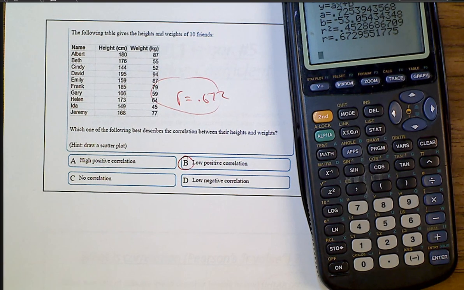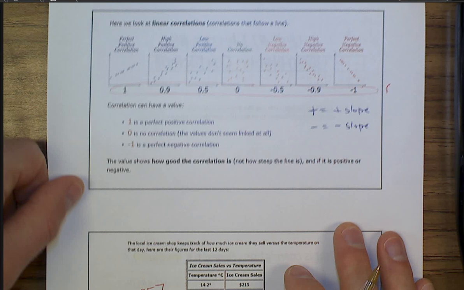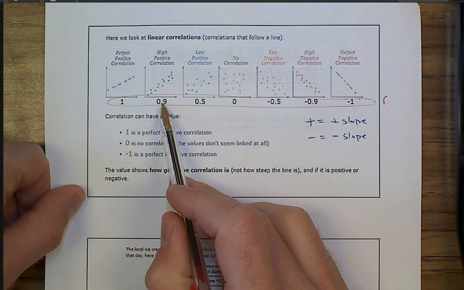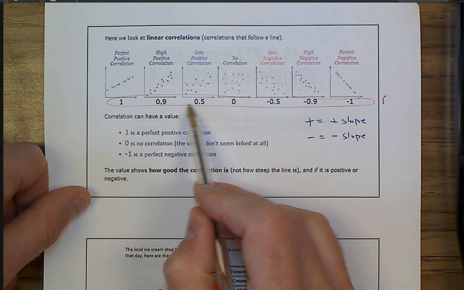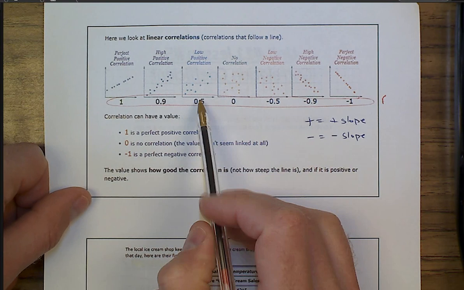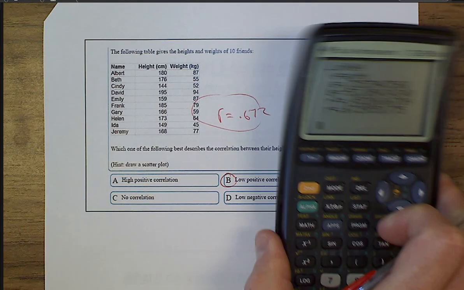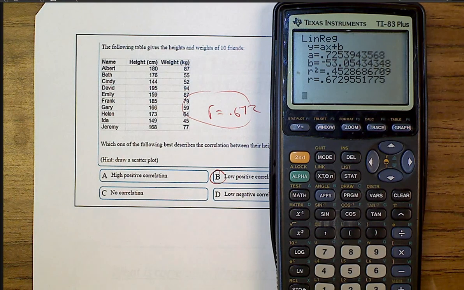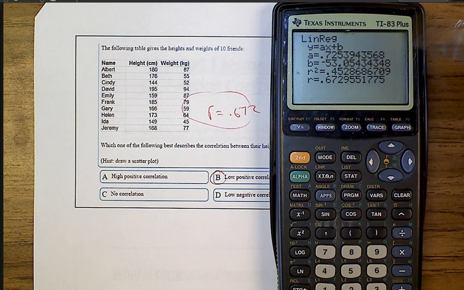If you look at, we'll go back to the first, we flip it over. We're in between low and high, but 0.6 is more closely related to the low positive correlation than to the 0.9, okay? And again, if you wanted to actually find the slope, it has the slope listed here. When you graph this, there's no linear regression line.